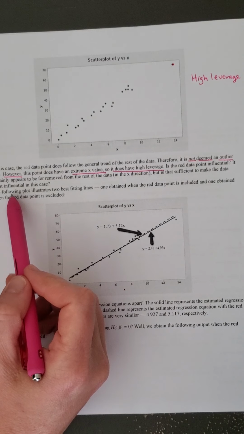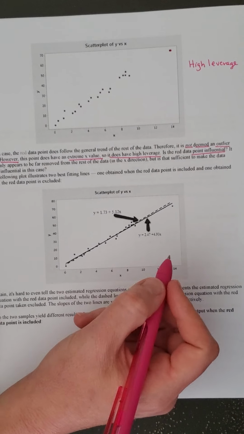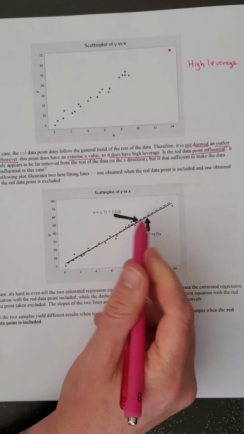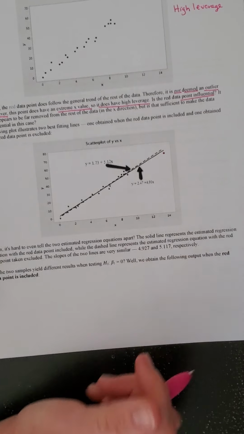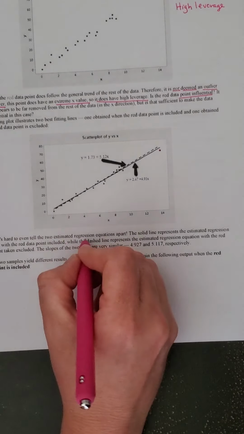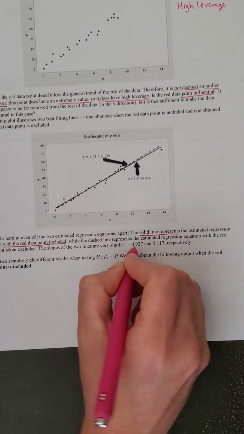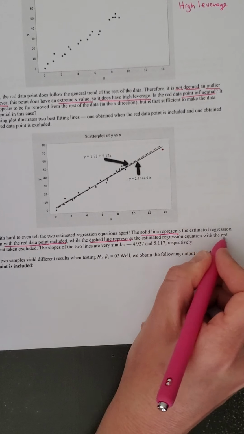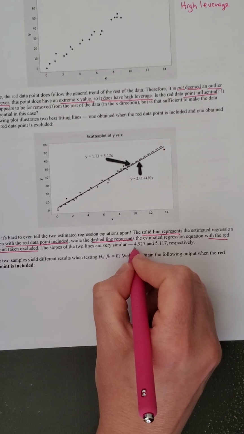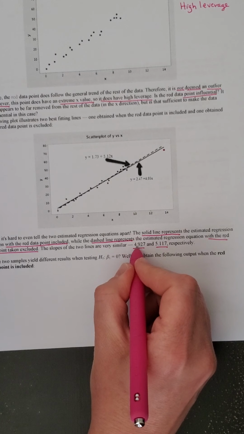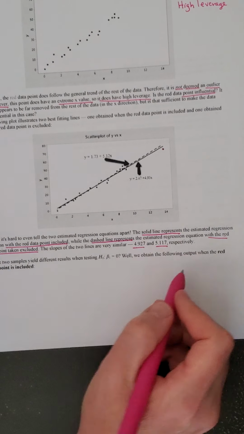Now to tell whether or not it's influential, we need to continue on. We're going to do two regressions, one with and one without the point. It's hard to even tell the difference. The solid line represents the estimated regression with the red data point included, and the dashed line represents the estimated regression equation with the red data point excluded. The slopes are very similar, 4.927 versus 5.11 respectively. And then it's going to talk about the regression analysis.